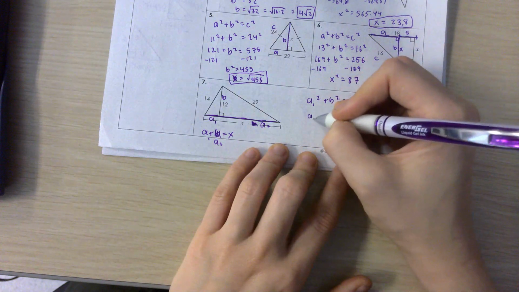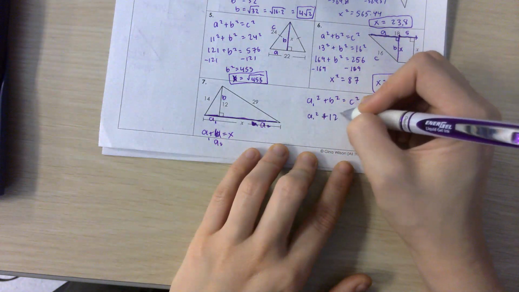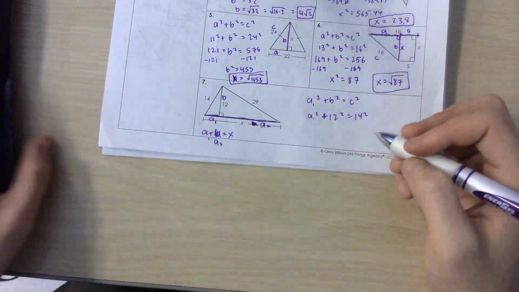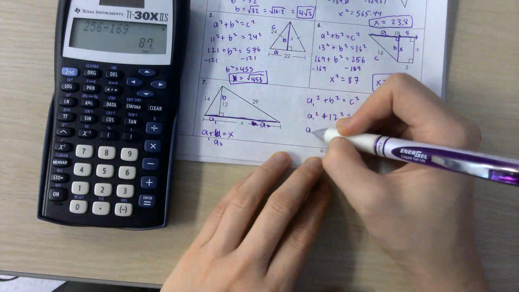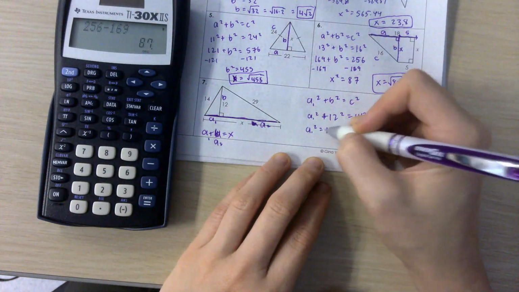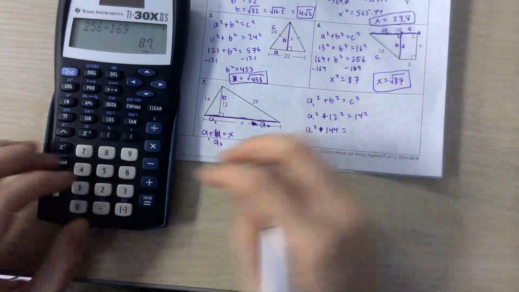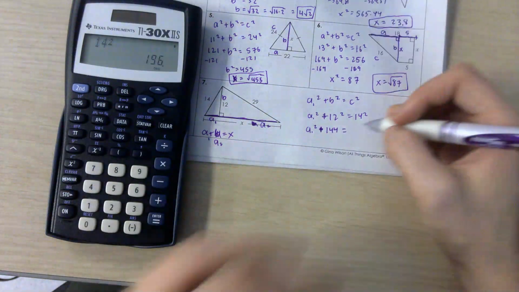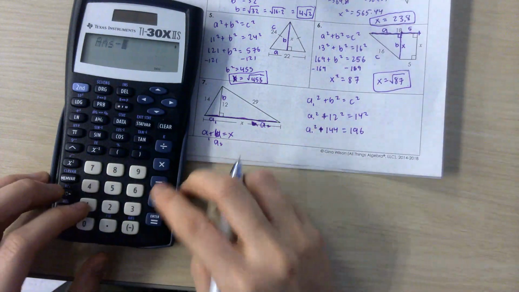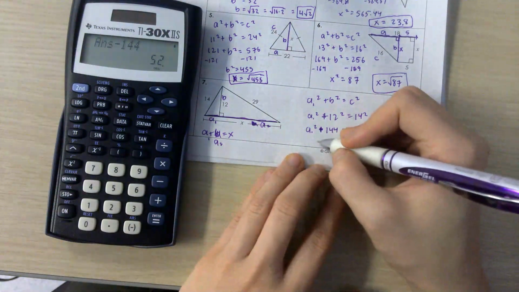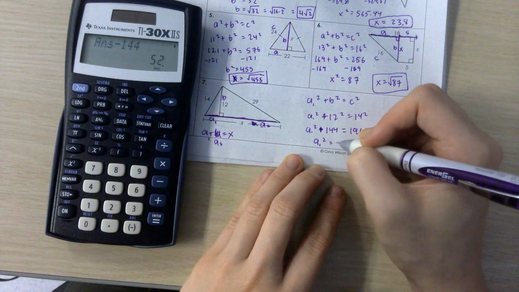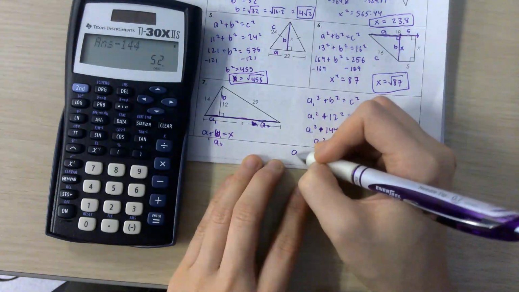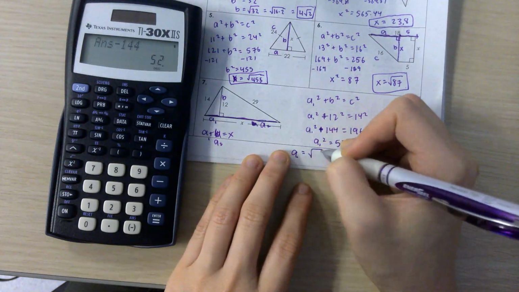So A1 squared plus 12 squared equals 14 squared. I keep putting an equal sign, but it's plus. Minus 144 from each side. A1 squared equals 52. So A1 equals square root 52.